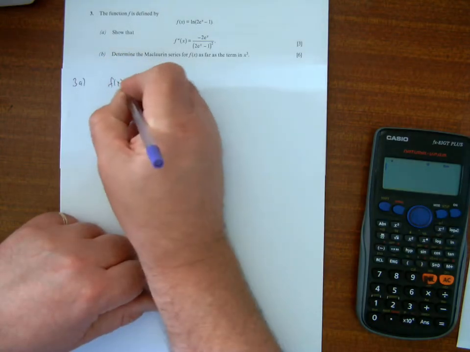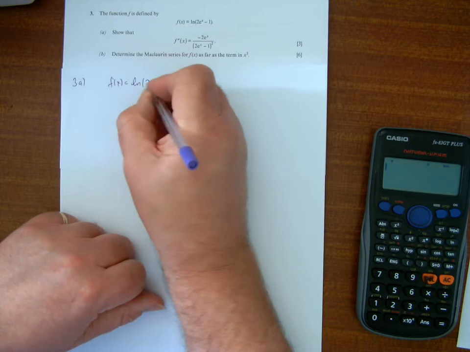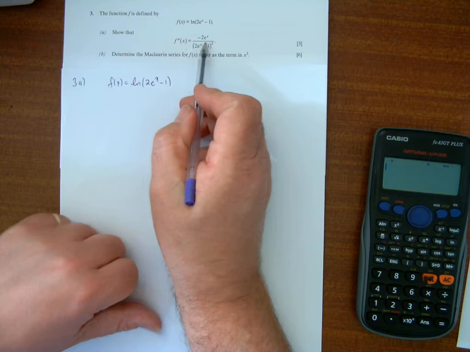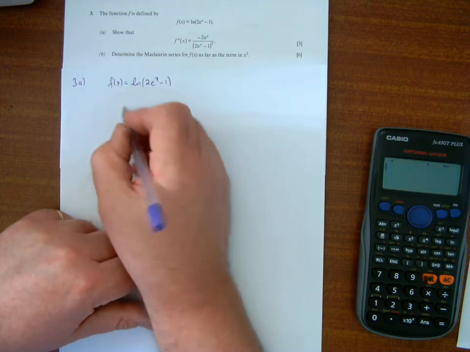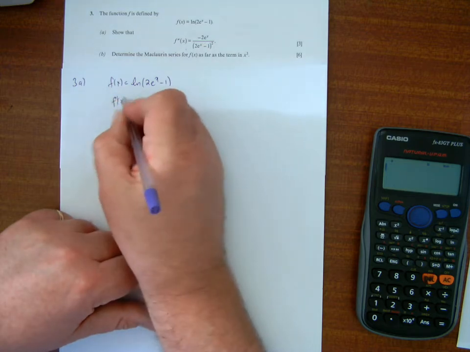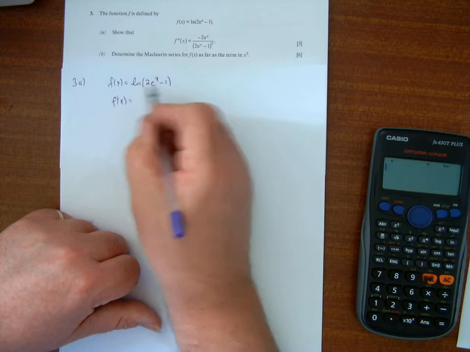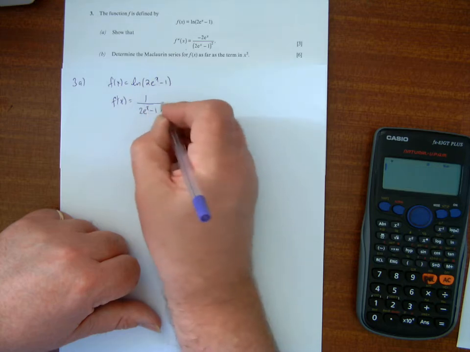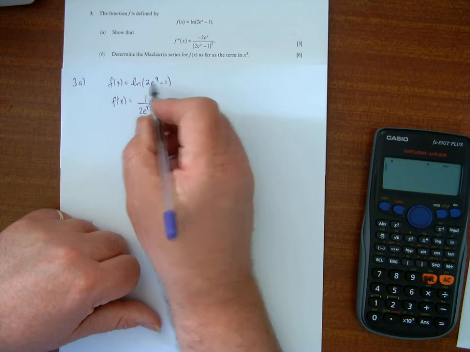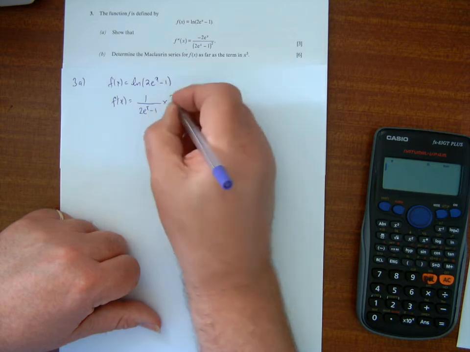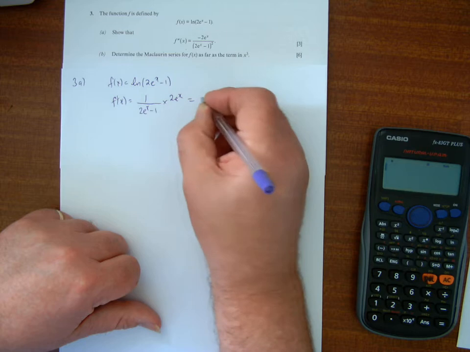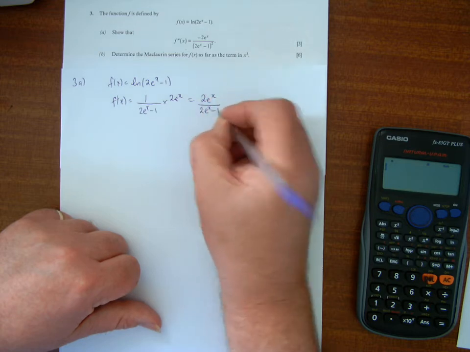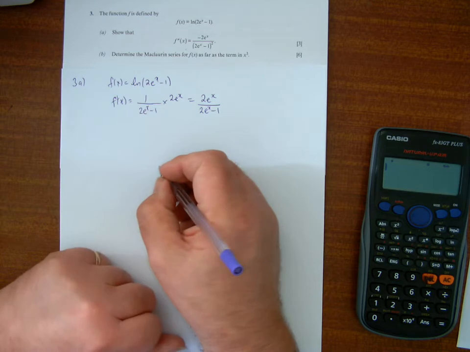So f of x equals log of 2e to the x minus 1. I want to show that the second derivative is that. Right, so first of all, the first derivative, f dash of x, this is just function of a function, so differentiate log is 1 over the bracket times the differential of the bracket, and differentiating 2e to the x minus 1 is just 2e to the x. So that's 2e to the x over 2e to the x minus 1. So there's the first derivative.